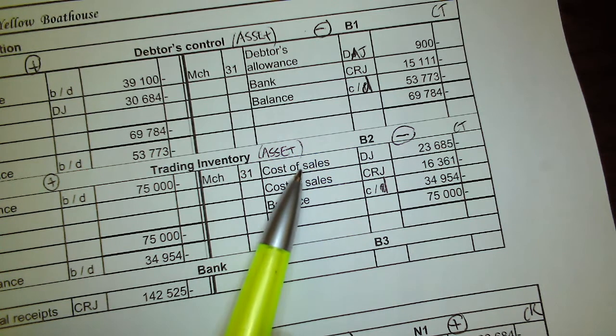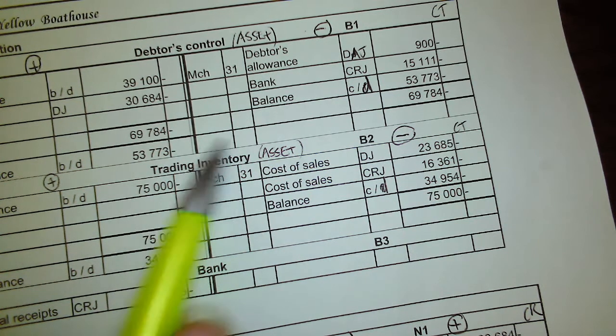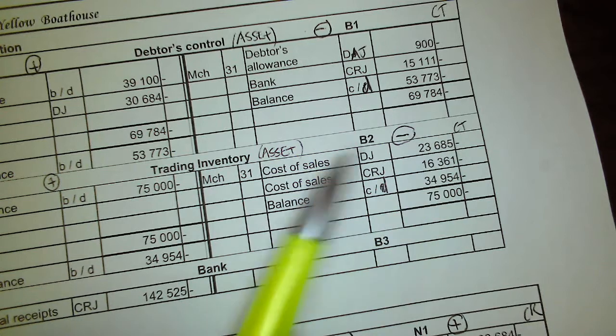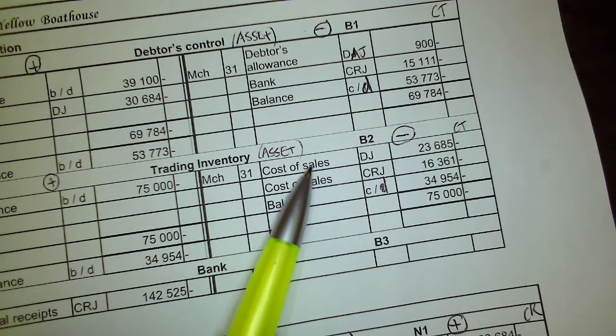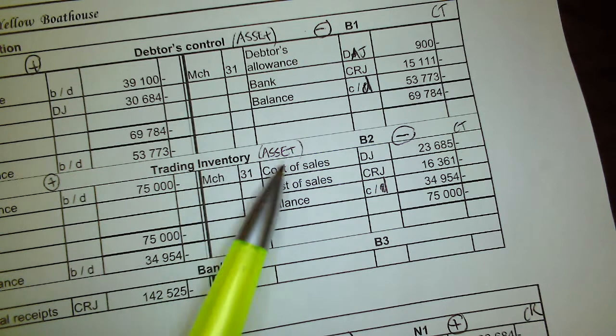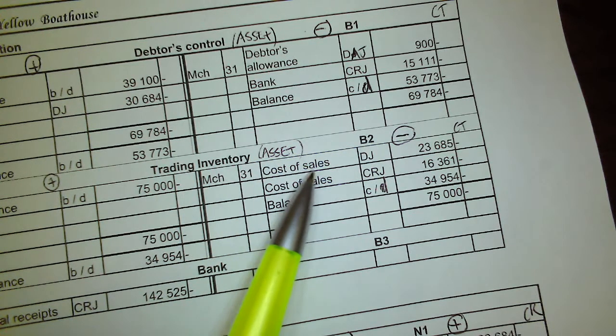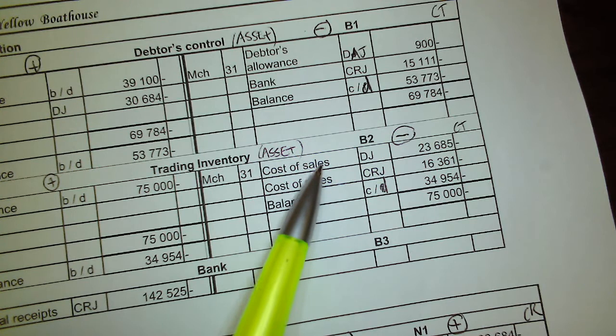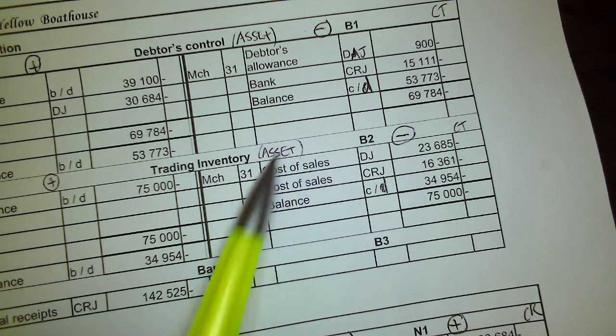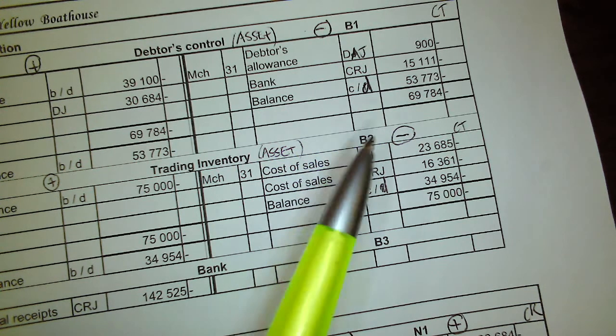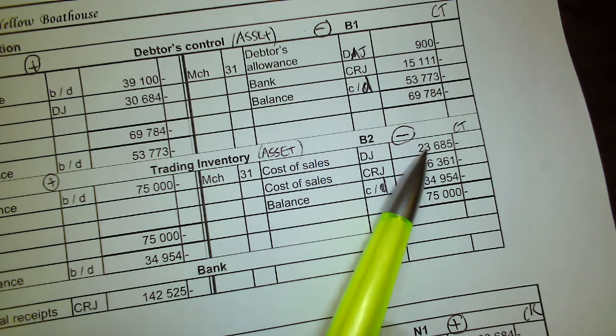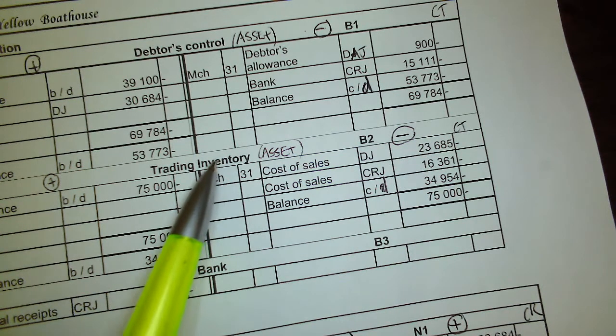The other account is cost of sales. Trading inventory or trading stock is credited and cost of sales will then be debited. So whatever account I put below the line, below the T, if it's below the line on the right hand or credit side, it means that account will actually be debited, but this amount goes together with whatever's at the top there.